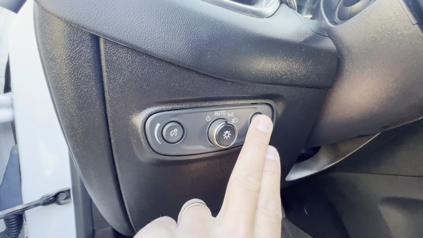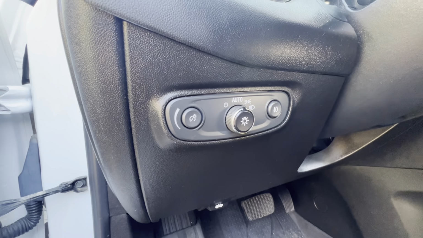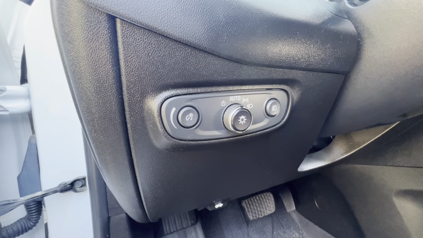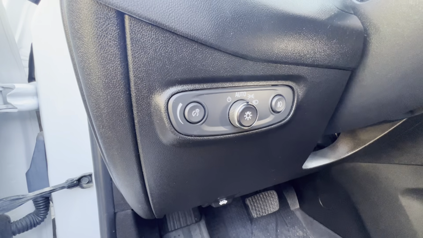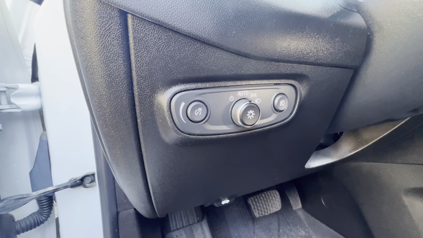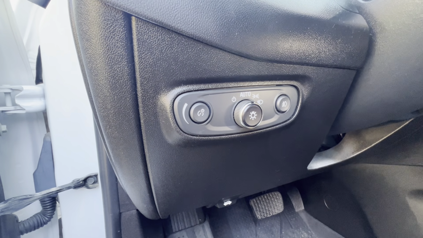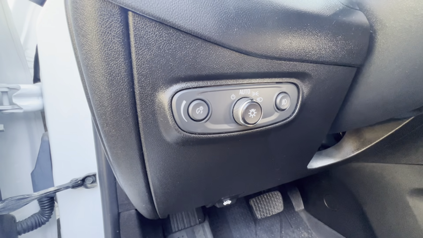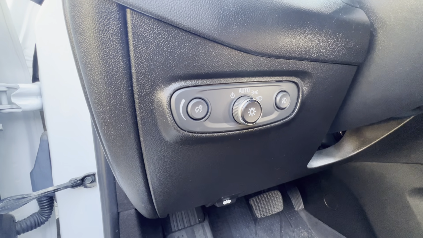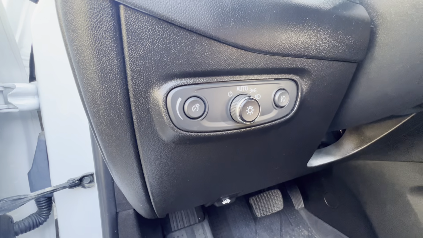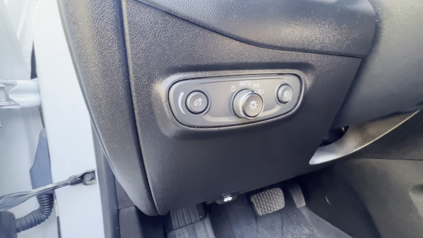So if you don't have fog lights, because some of these Equinoxes look like they have fog lights, but the actual housing is a dummy. So you'll have a turn signal, but above that is just a reflector. Now to switch that out, you can actually buy used housings from like an LT model that has fog lights, or like a Premier model, same thing.